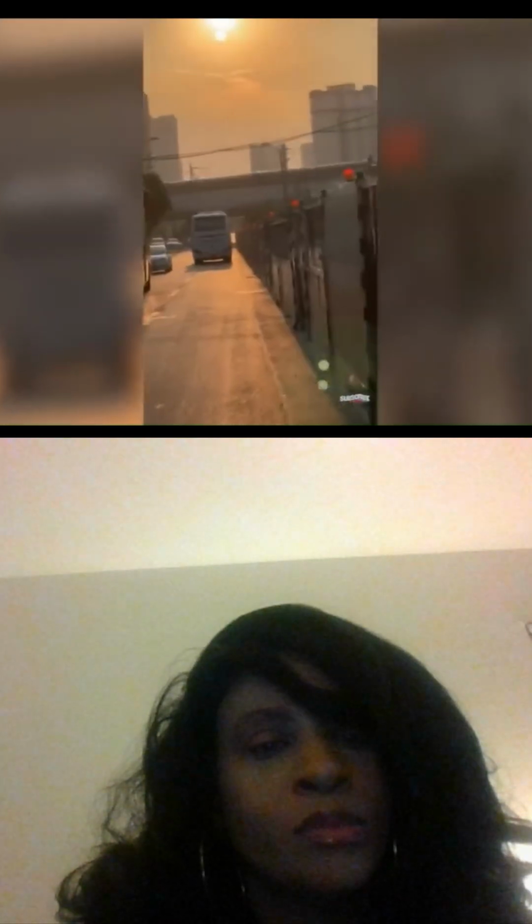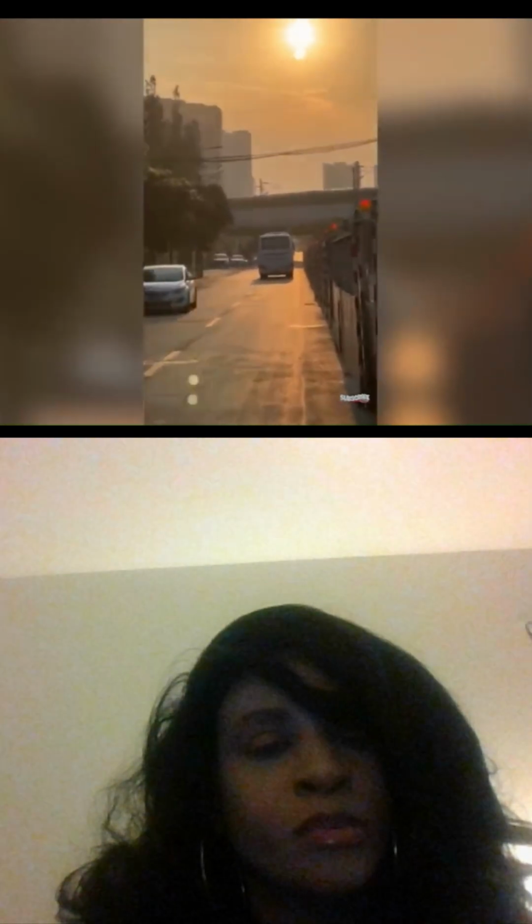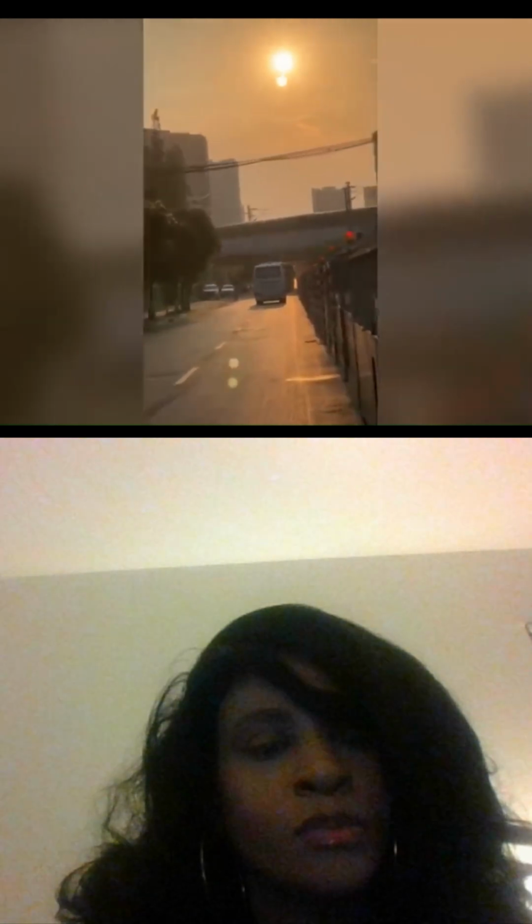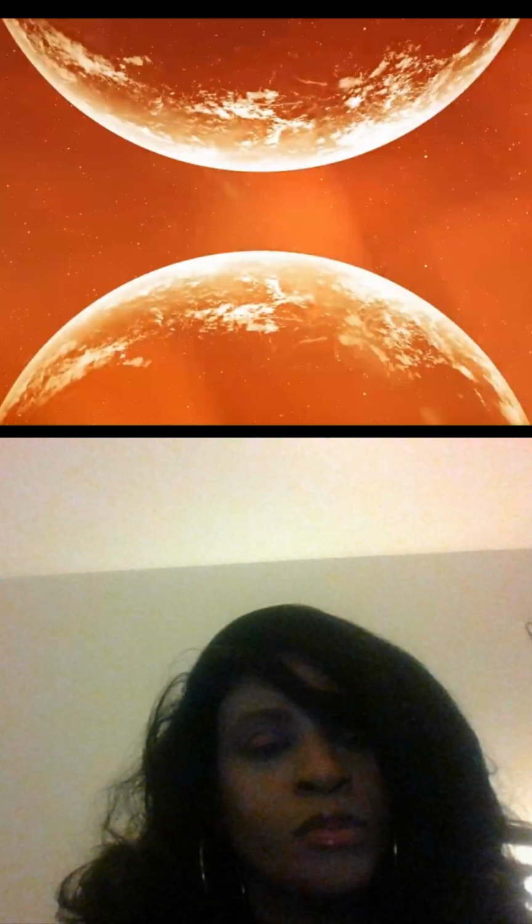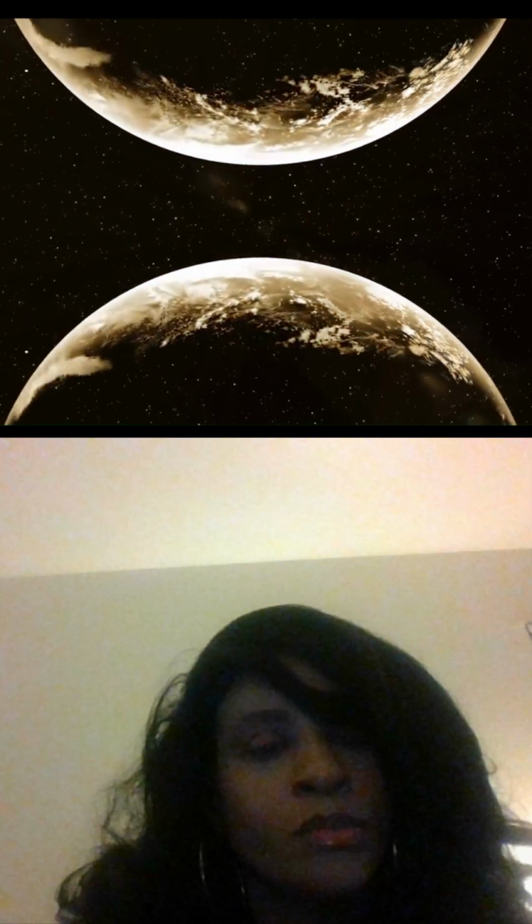Basically, people have filmed what looks like two suns in the sky, and while this could be an optical illusion, some people think there could be something else going on. That what we're actually seeing is a glimpse into a parallel universe or an alternate reality.